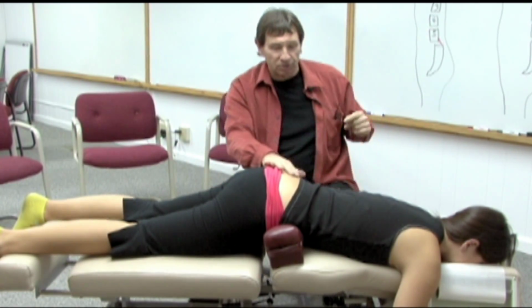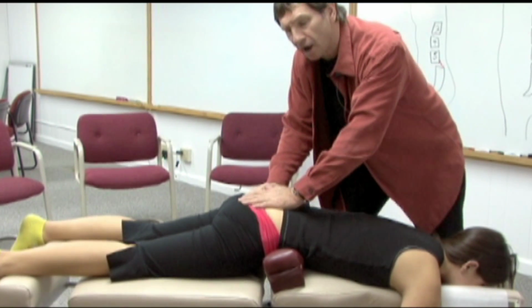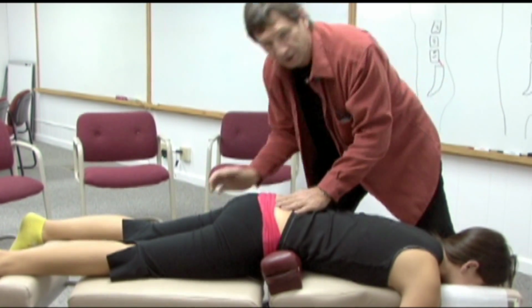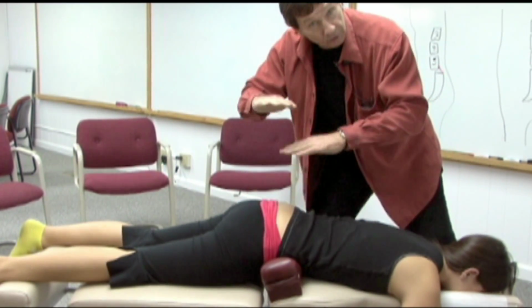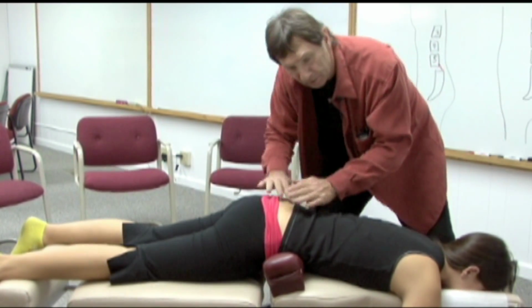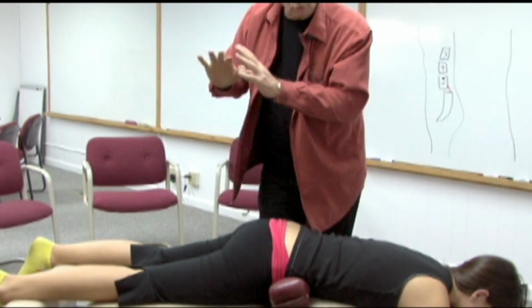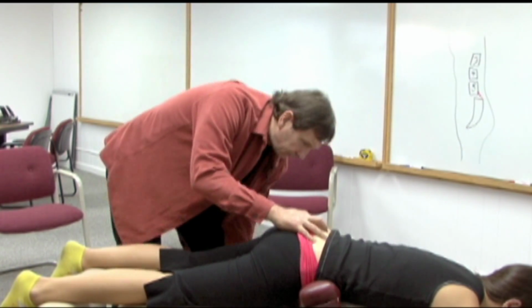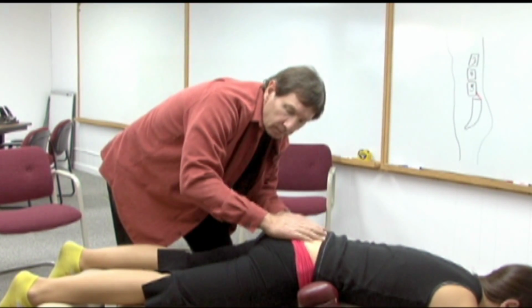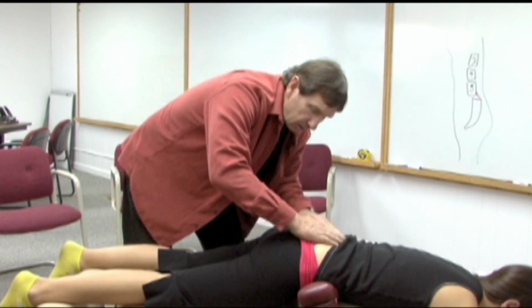Let's see how this works. I'm going to use a scooping motion. I'm going to push down, and let's try that again. And I can feel the sacrum going down. One more time here. Now I'll change positions, and instead of pushing, now I'll pull and get the fine tuning in there. And learn how to do it.